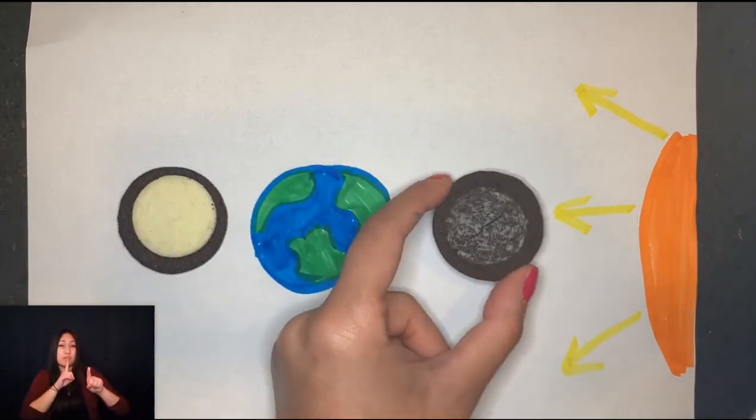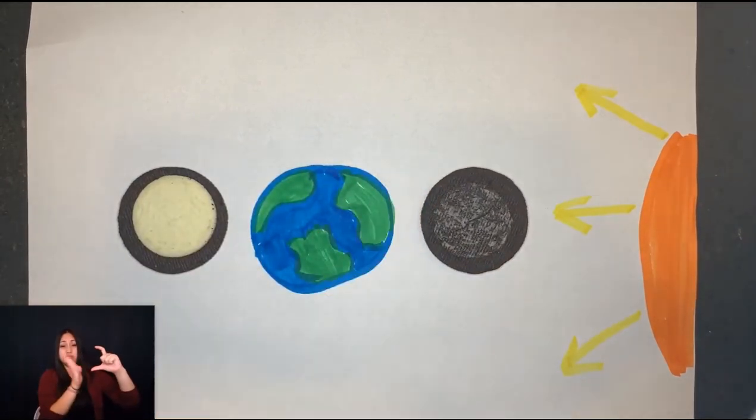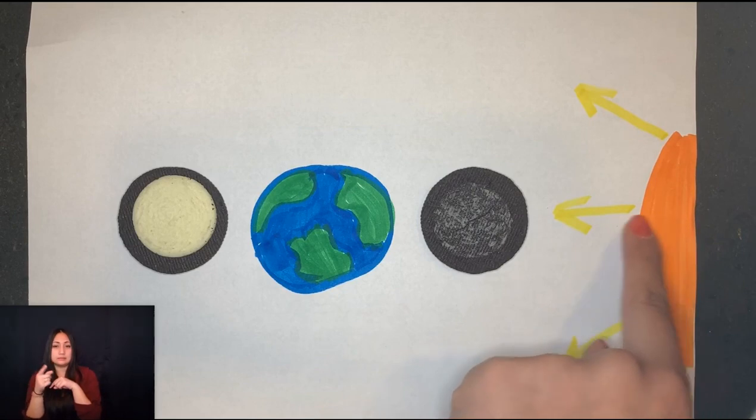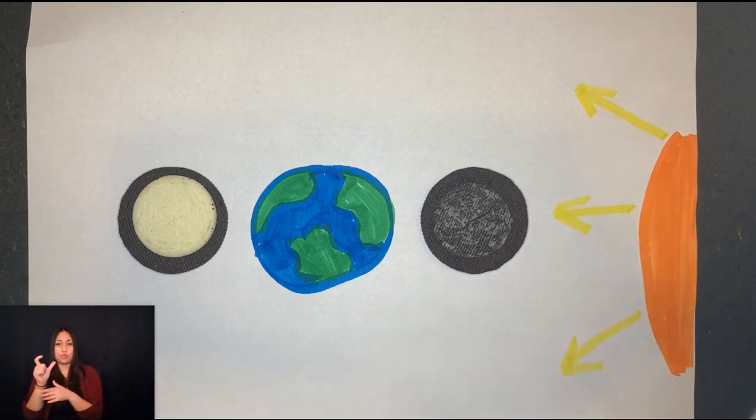When the moon is between the sun and Earth, it's called a new moon. The sun's light cannot reflect down to Earth, and the moon looks like it has disappeared. This is represented by a cookie without any cream. The moon is still there, we just can't see it.